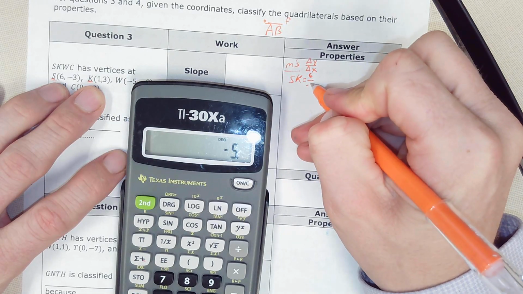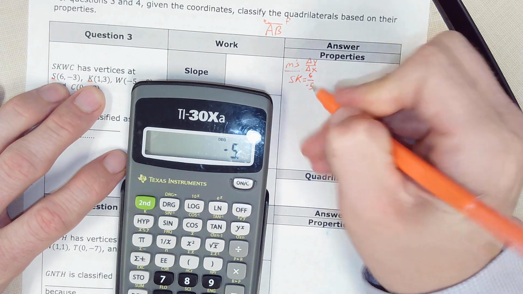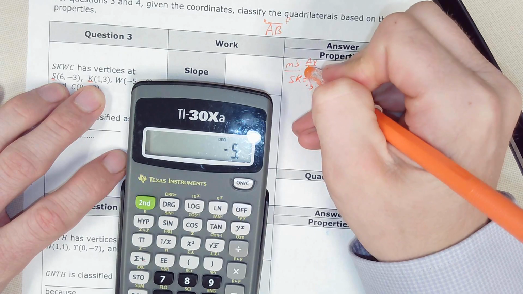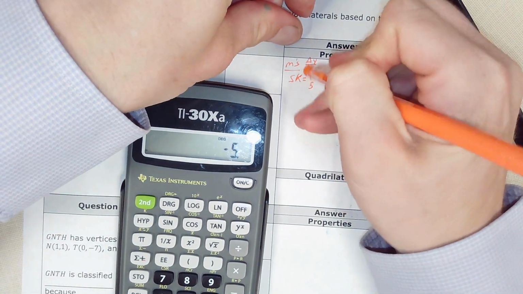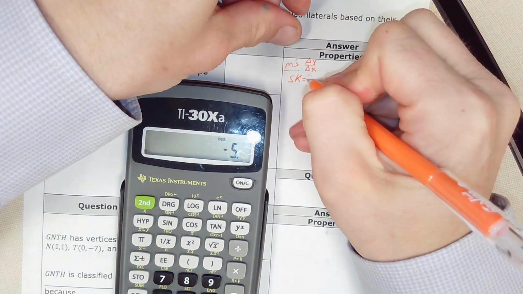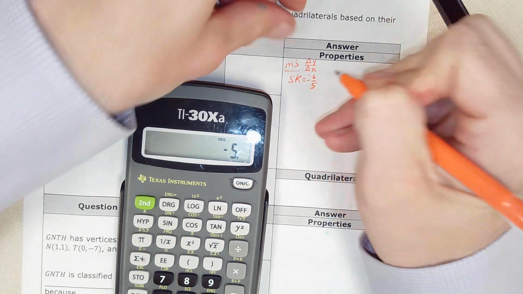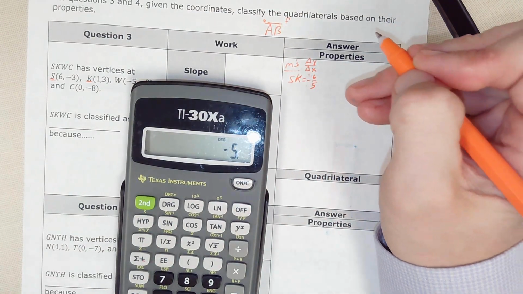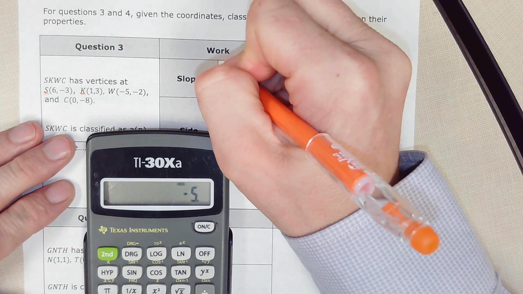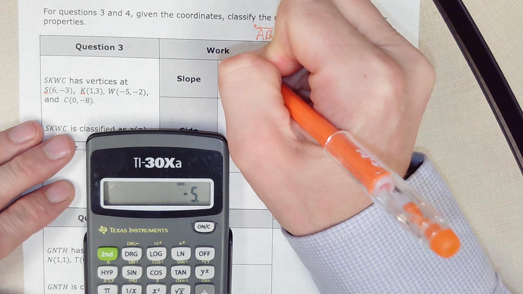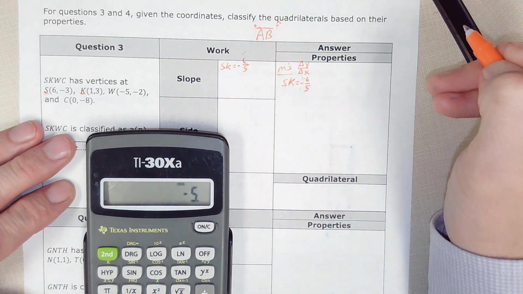Negative 5. Right, so this is a downsloping line that can't be reduced, so I'm going to write it as negative 6/5 for SK. So SK equals negative 6/5.